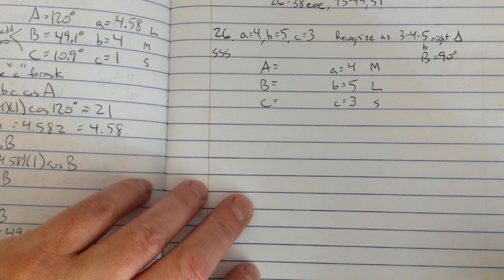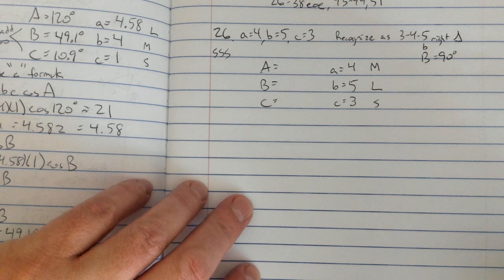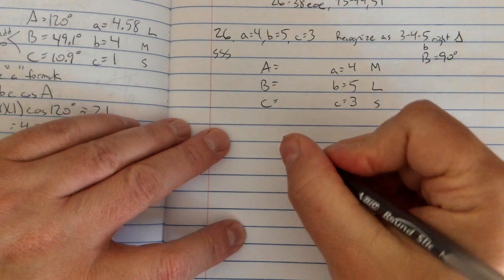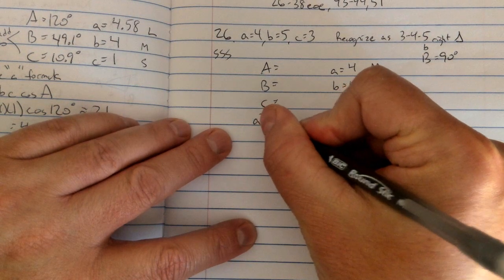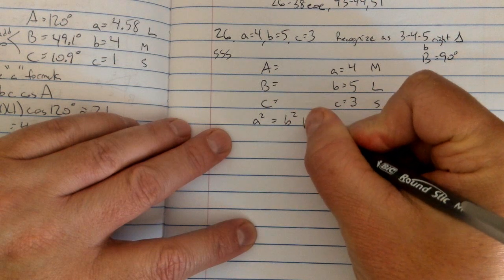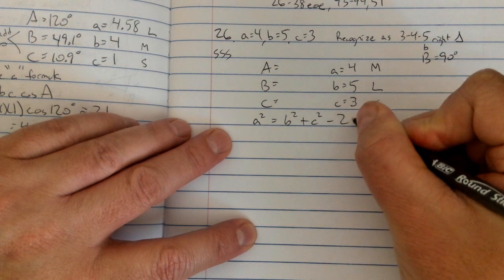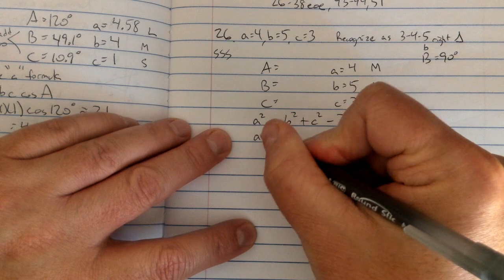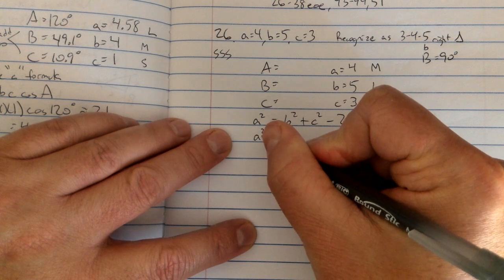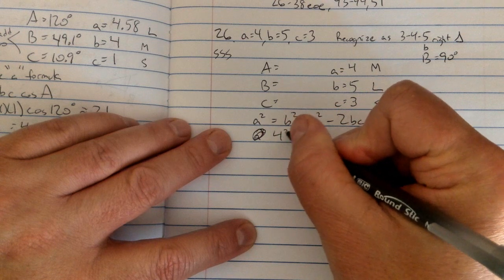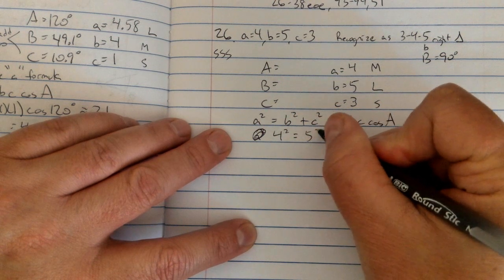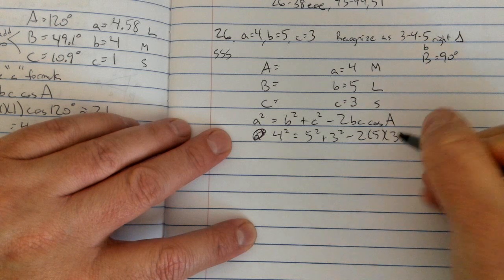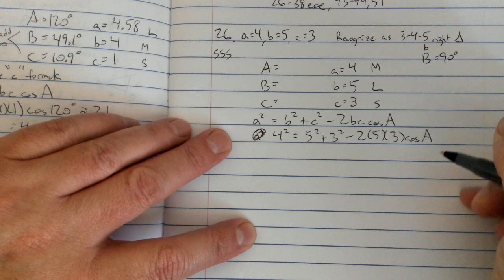Let's find our A angle first. So A squared equal B squared plus C squared minus 2BC cosine A. Whoops, this should be 4 squared equal 5 squared plus 3 squared minus 2 times 5 times 3 cosine A.